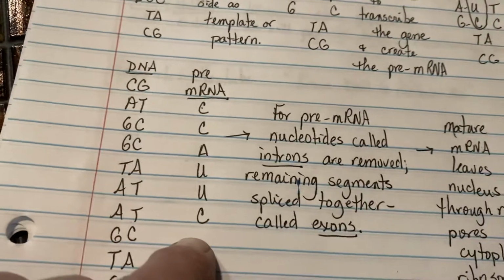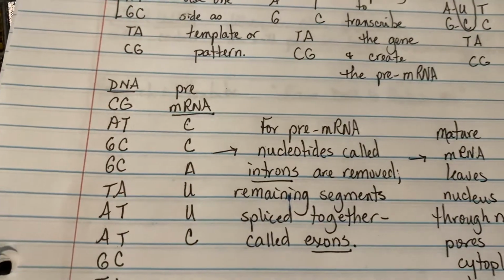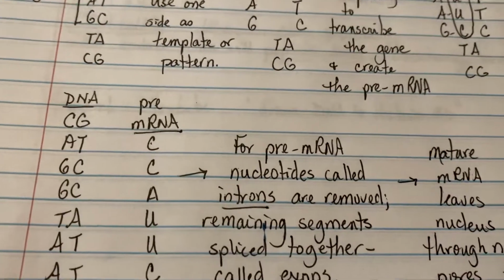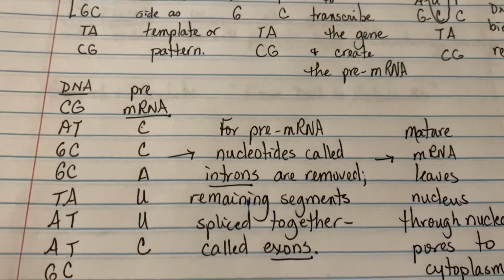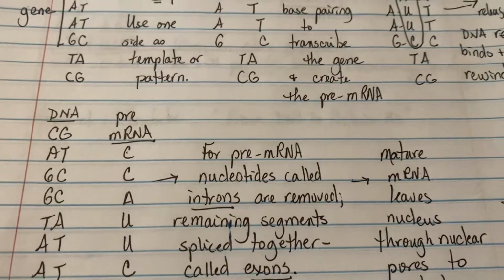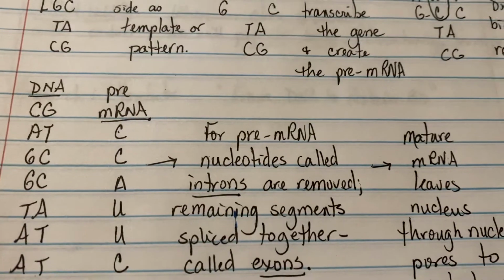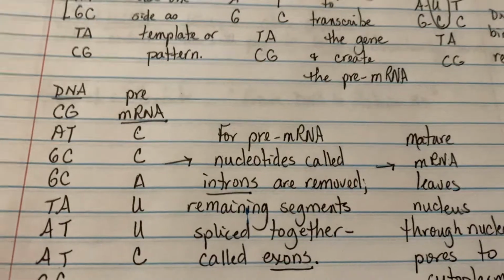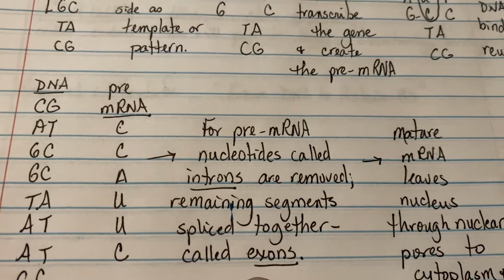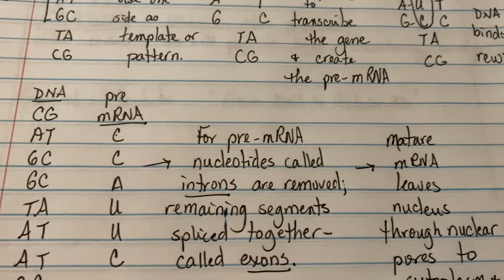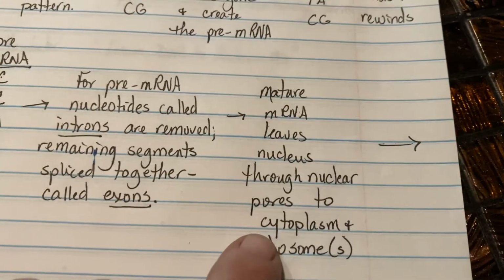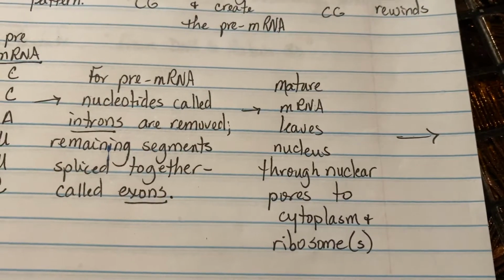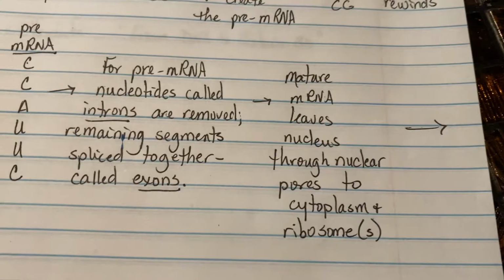And this is very interesting because we're going to have to do some processing, and we'll talk more about that in our lecture part. But for pre-messenger RNA nucleotides that are called introns, we're going to cut those out. And then the remaining segments, when the introns are removed, are going to be spliced together. And those segments that are going to be actually used are called exons. So the mature messenger RNA, once it's been processed, leaves the nucleus through the nuclear pores to the cytoplasm and finds ribosomes.